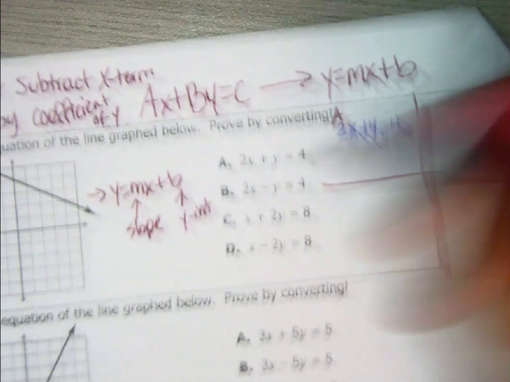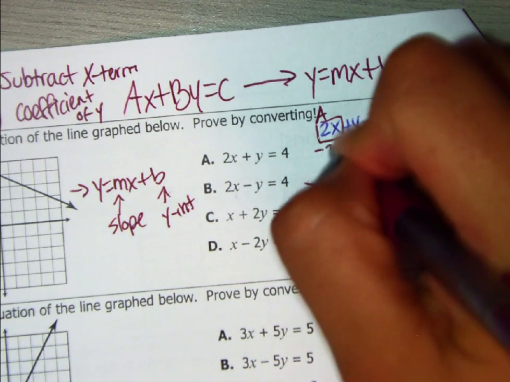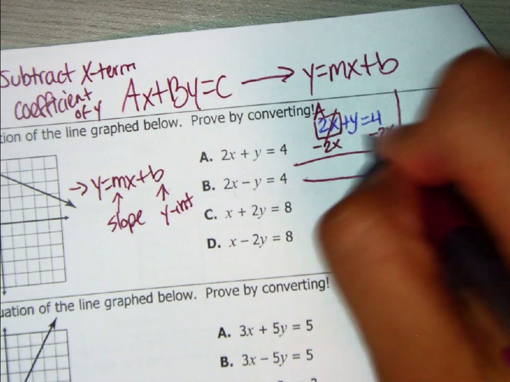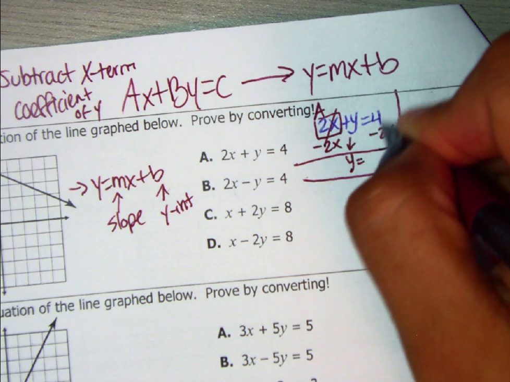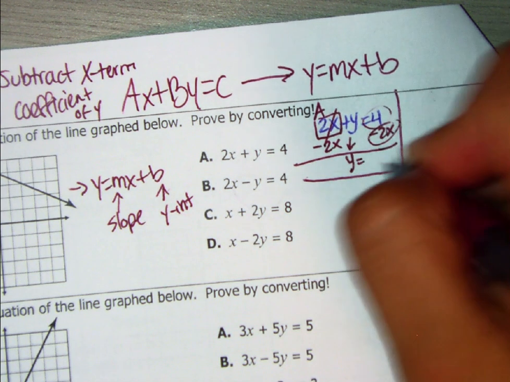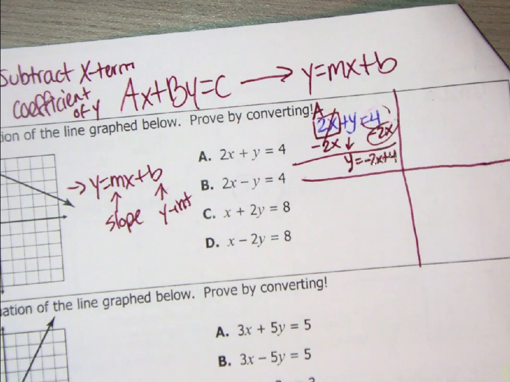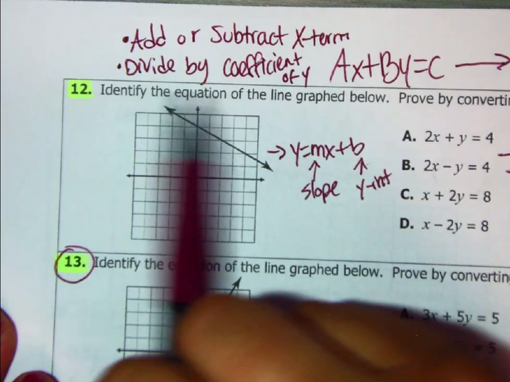First, we're going to add or subtract the x term. So this x term needs to be canceled by subtracting on both sides. Then you have y equals, and then these 2 are separate, so we're going to write negative 2x plus 4. The next step will be to divide by the coefficient of y.